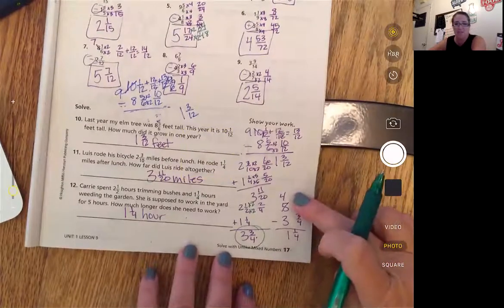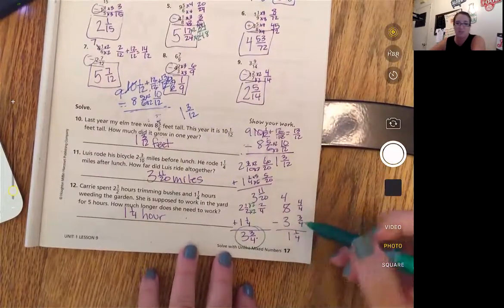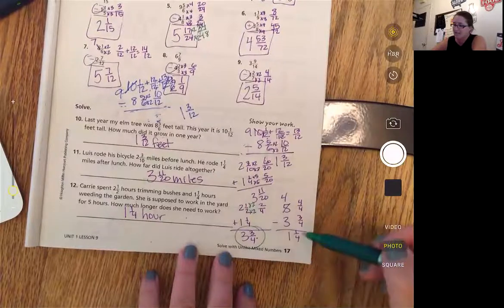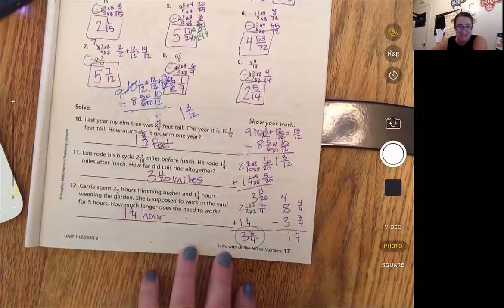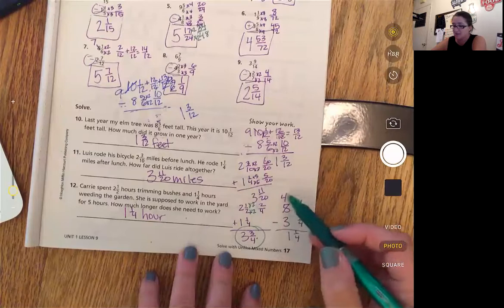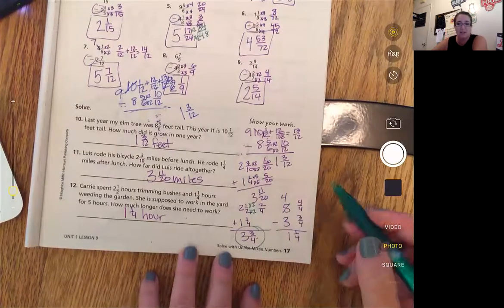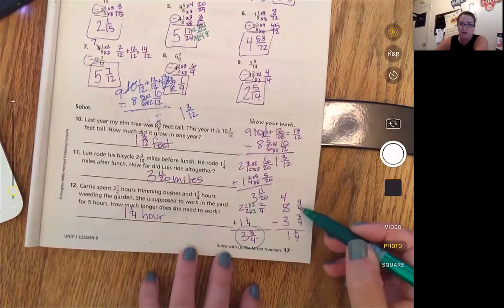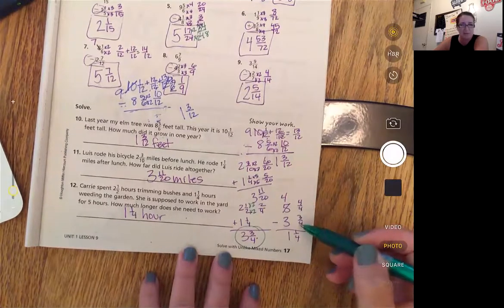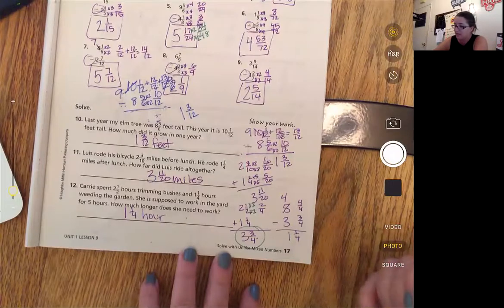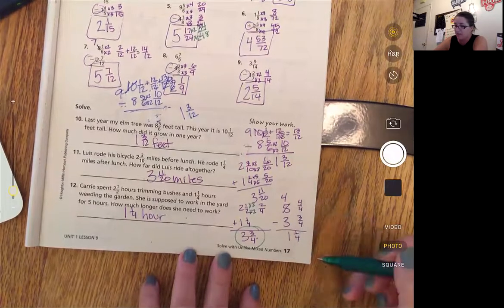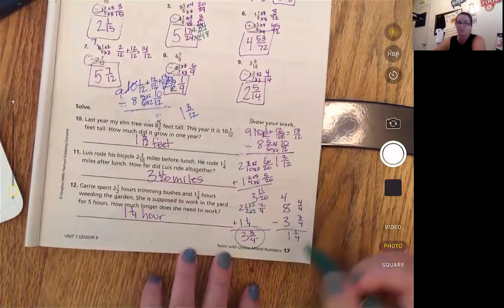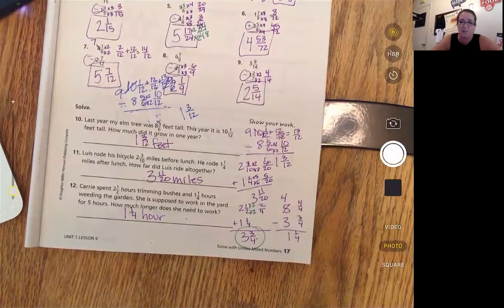So then I took my 5 minus 3 3/4. Well, I can't take 3/4 away from nothing, so I had to borrow. So that's where I crossed out my 5 and put a 4. And I wrote that one whole that I borrowed as 4 over 4, because then I have my same denominator as my 3/4, and I can subtract easily. 4 minus 3 is 1 over 4. 4 minus 3 is 1. So she has to work for another 1 1/4 hour.